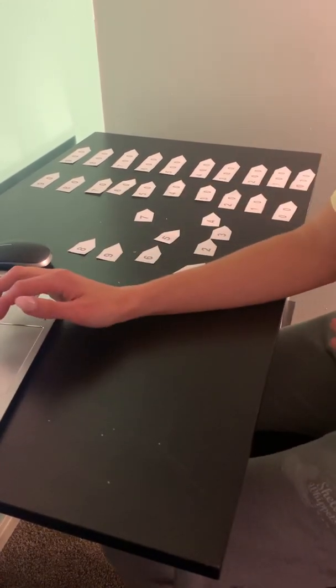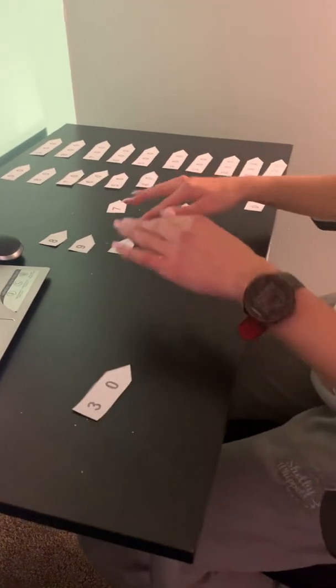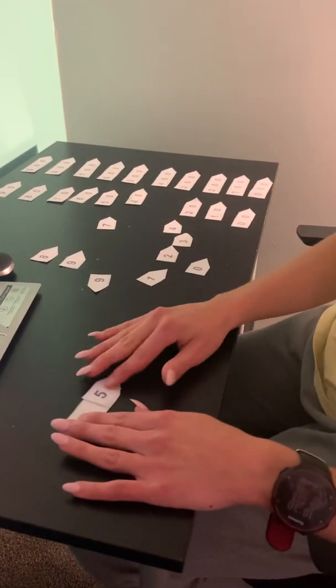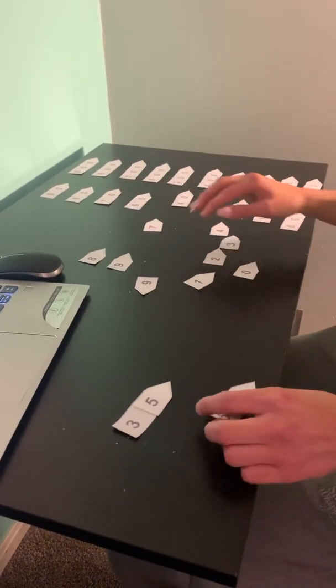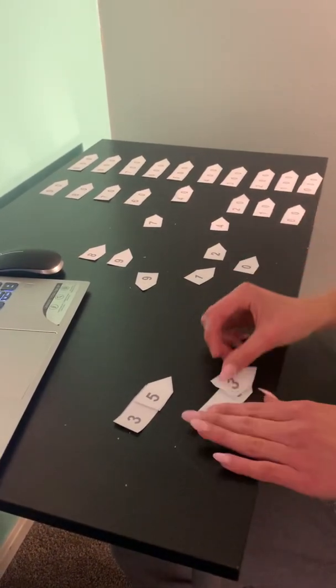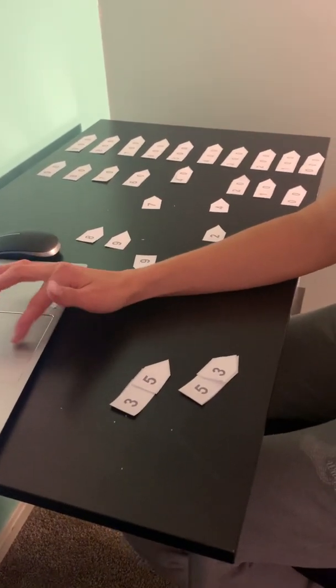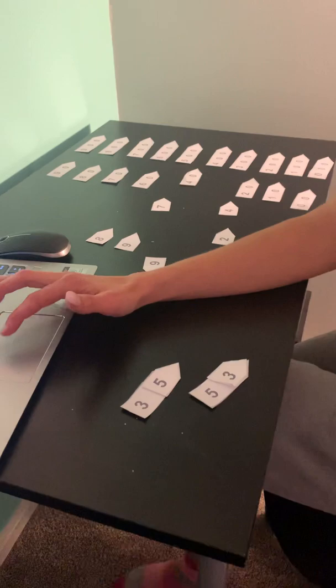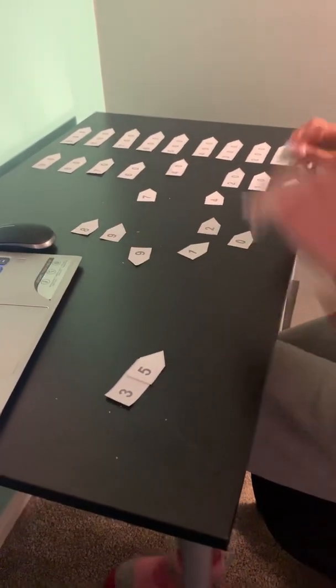Show me 35 and 53. So I have a 30 and a 5. So we have 35, and then we have a 50 and 3 ones, 35 and 53. So we build number pairs. So 53 and 35 are right here. And then put that back.